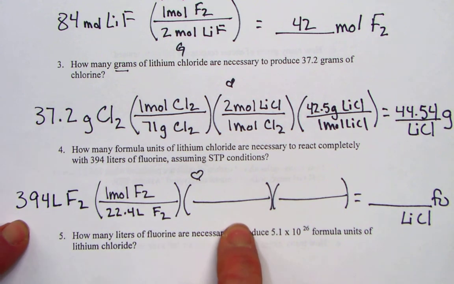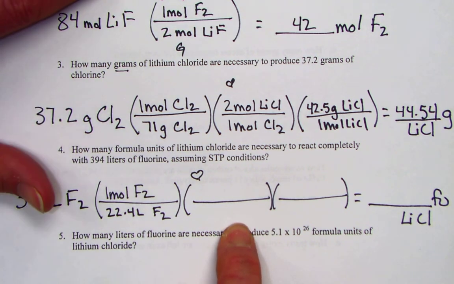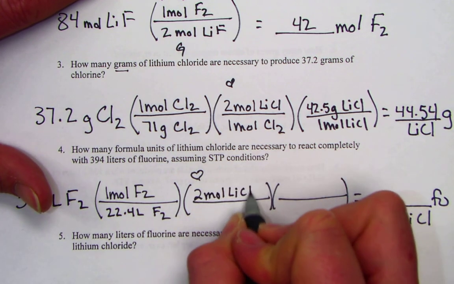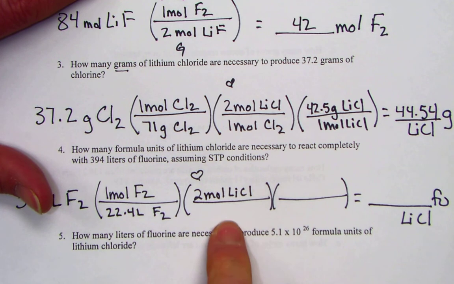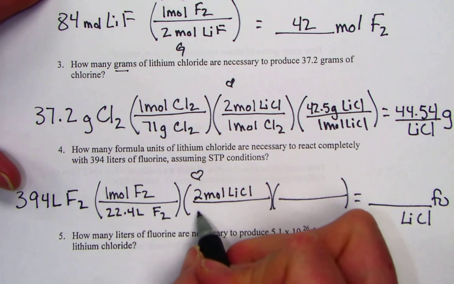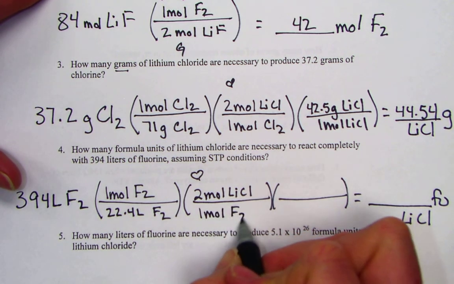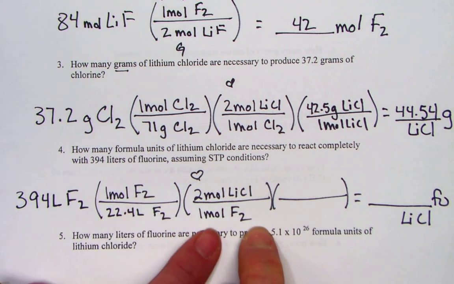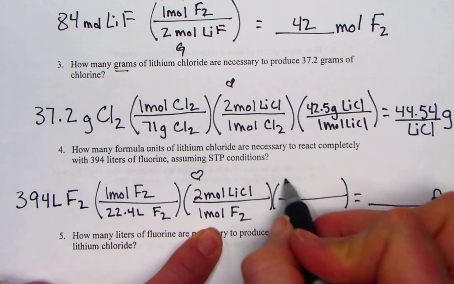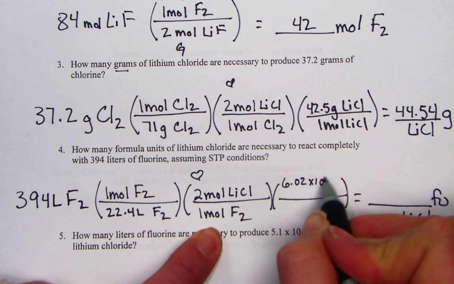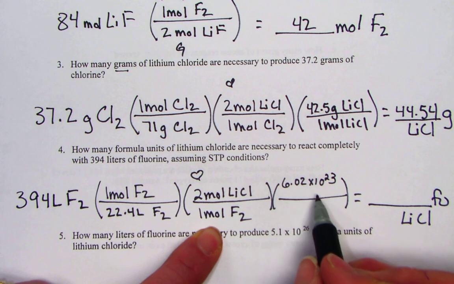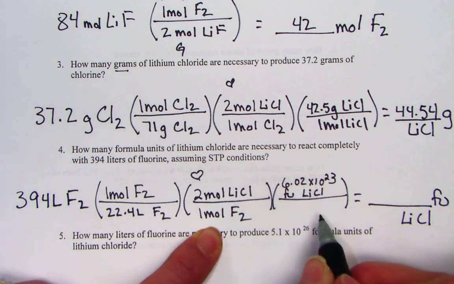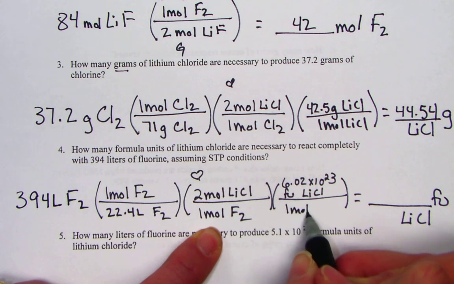We'll then need the ratio in step 2. Coefficient in front of our lithium chloride is a 2, so 2 moles of LiCl will be placed on top. We'll set that over the coefficient in fluorine is a 1. 1 mole of F2 on the bottom. Our want over given ratio looks like 2 over 1. To count the number of formula units, we'll use Avogadro's number, 6.02 times 10 to the 23rd formula units of lithium chloride in every 1 mole of lithium chloride.